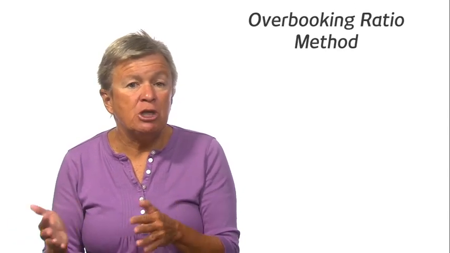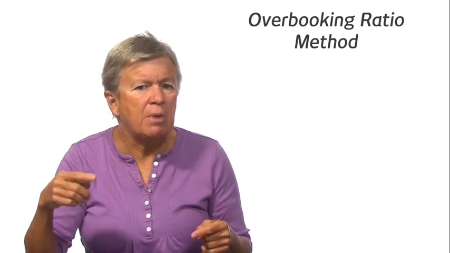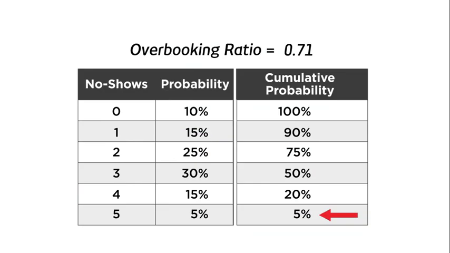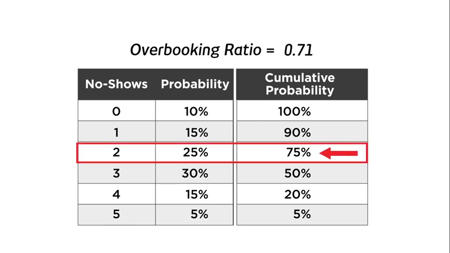And so to review the steps, you come up with the cumulative probability distribution and you determine the overbooking ratio, or you could change the order of that. It doesn't really matter. And then you use the trick. You find the first cumulative probability value that's larger than the overbooking ratio, and then you go over to the corresponding number of no-shows. That's how much you should overbook by. This gives you the best overbooking level.